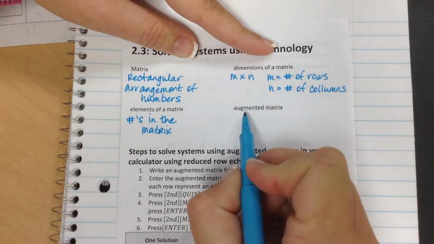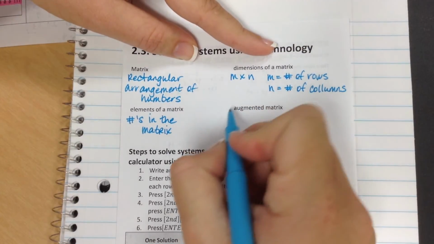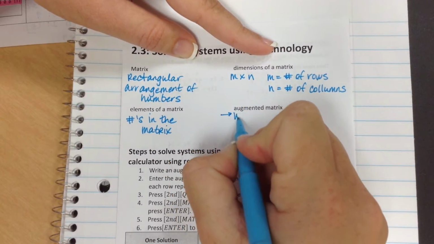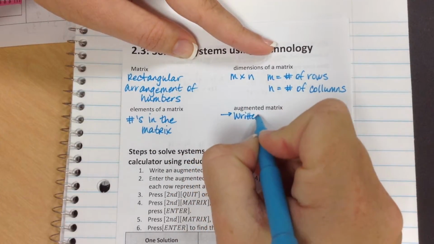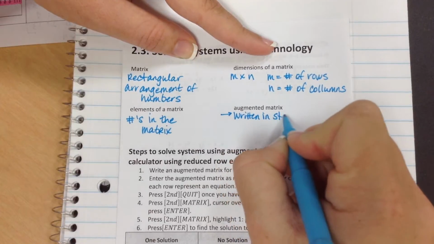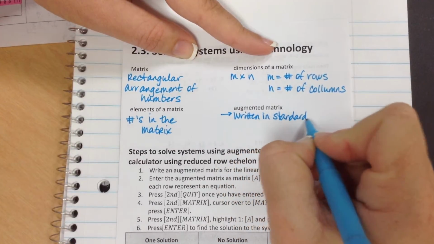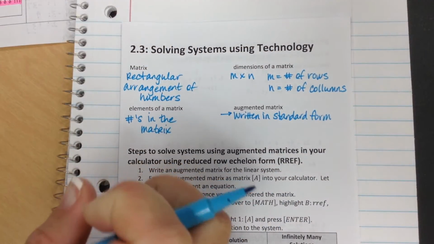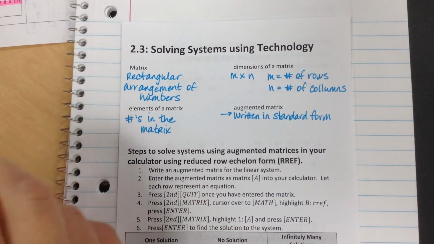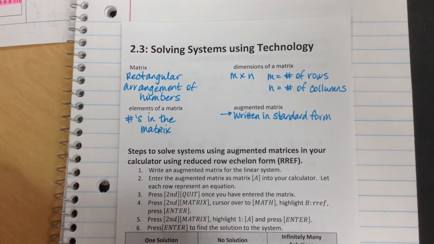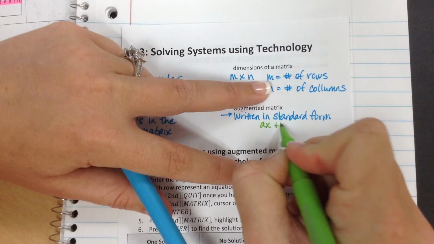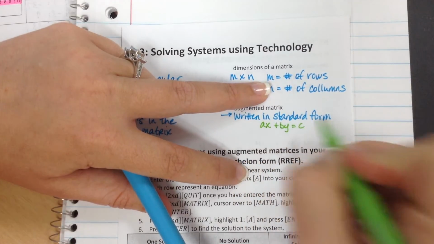Lastly, this is referred to as an augmented matrix. A few things you have to remember is they have to be written in standard form. And just a reminder of standard form, we should be good on this, but that is ax plus by equals c.